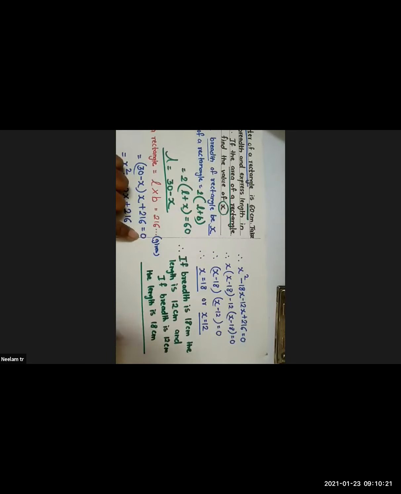Vice versa. And if breadth is 12 centimeter, the length is 18 centimeter. Student, this statement carry 1 marks.